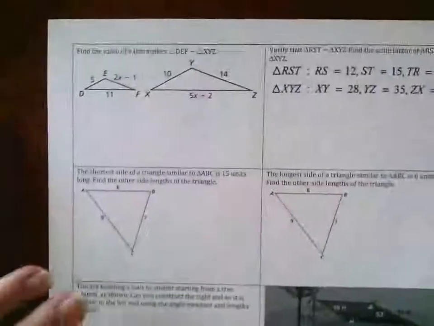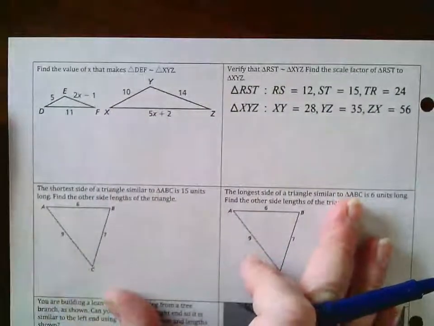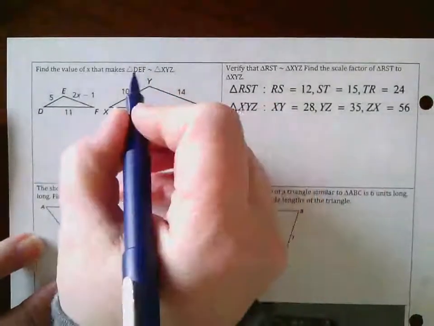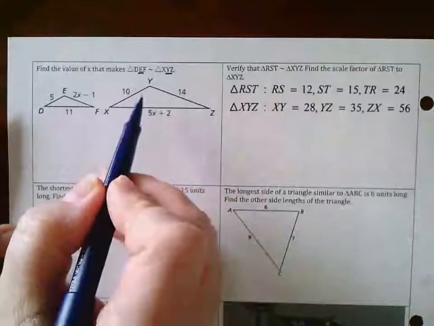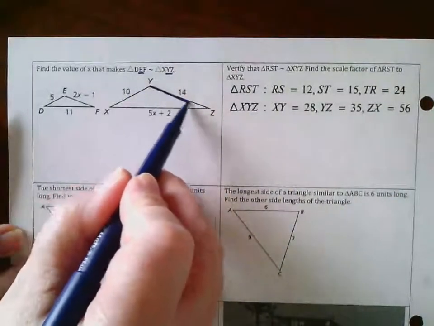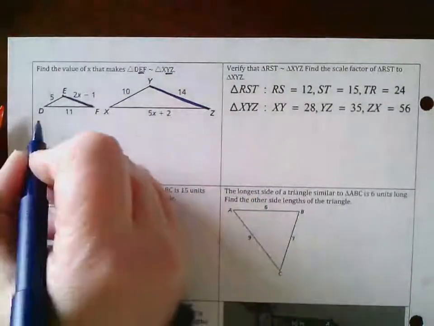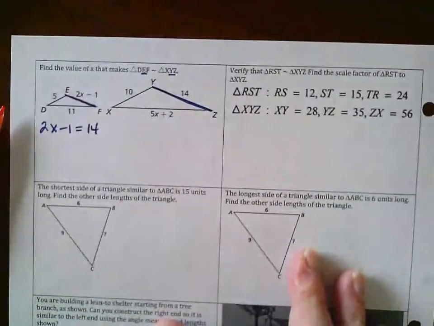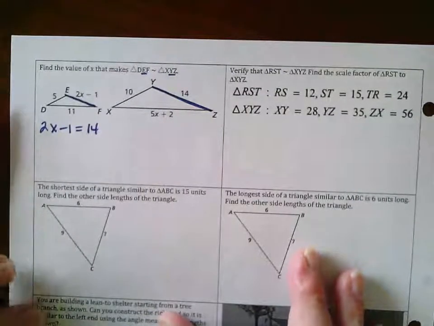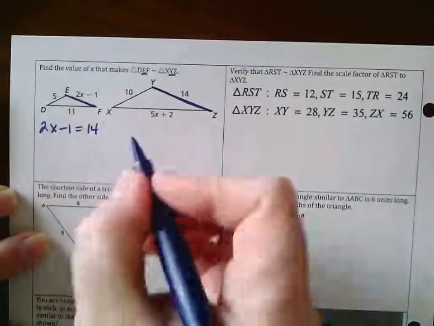Okay, find the value of x that makes these two similar. So I can't just throw any old thing in there, right? I actually need to figure that out. Well, if they're saying that EF is similar to XY, or sorry, XZ, nope, take that back again, YZ, then that's what I set equal to each other. So 2x minus 1 equals 14. And once you finish solving, you can see that that's the value of x that would make these similar.